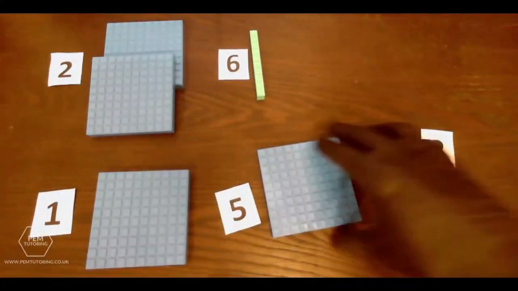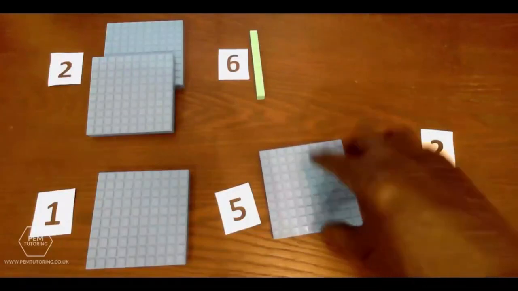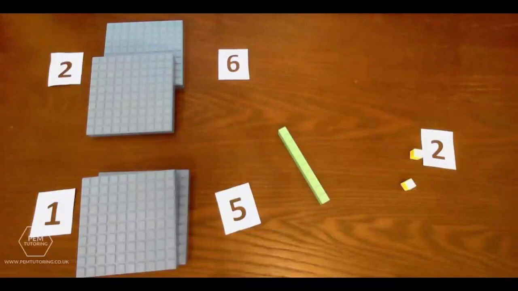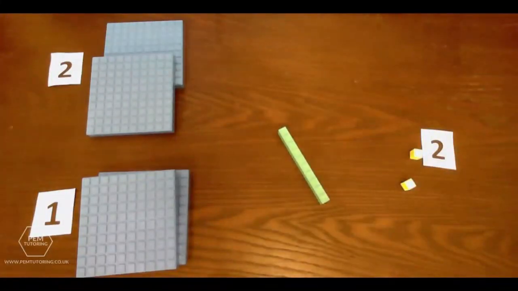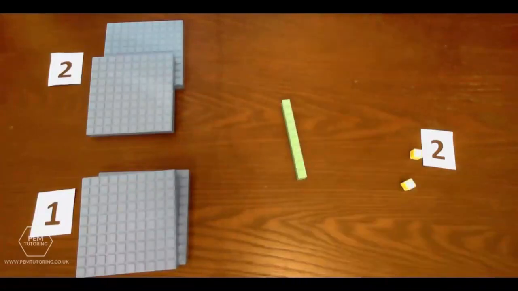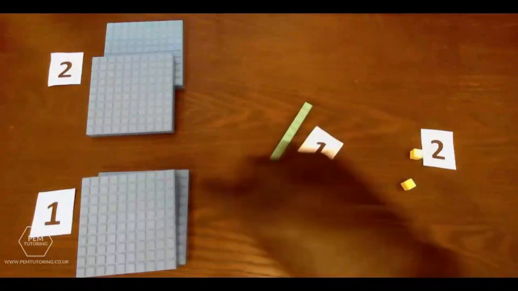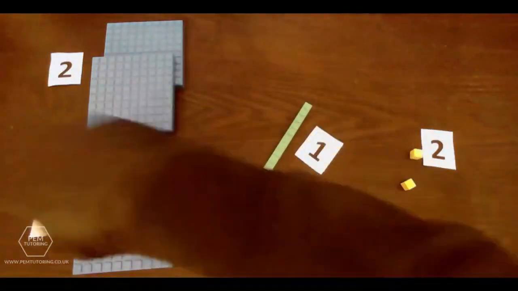So we can now carry this blue square into the hundreds, and we've got this 10 left over here. Okay, so that has left behind 110. So now we add the hundreds, so this has become 200.